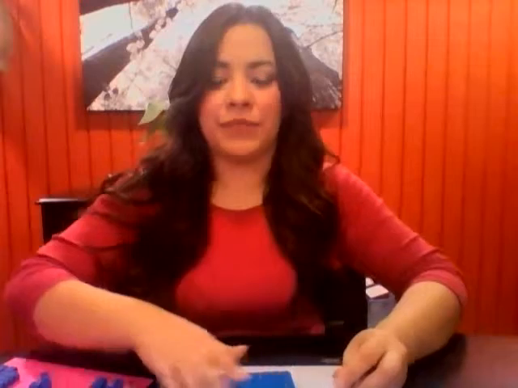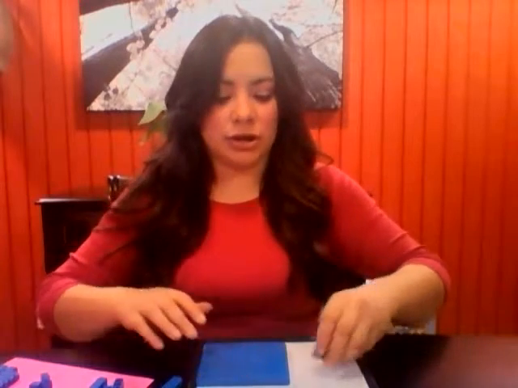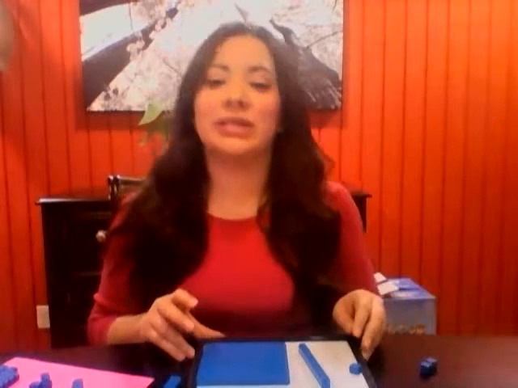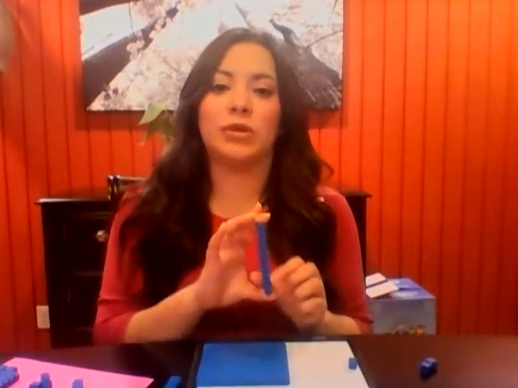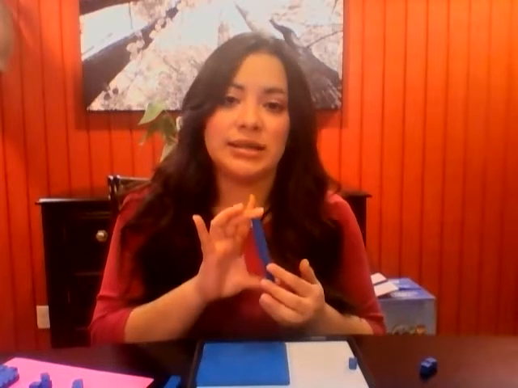I would like to start off by showing my students the difference between the hundreds, the tens, and the ones block. And I would just explain to them that this would be in the ones place because it is one block, and this would represent the tens place because it contains 10 of the one blocks, which would make it 10.